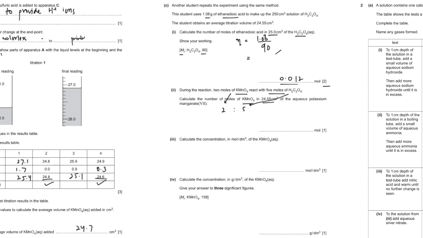And if there are 0.012 moles of acid, how many will be the moles of KMnO4? So you'll cross multiply, and X will be equal to 2 into 0.012 divided by 5, and the answer would be 0.00048.